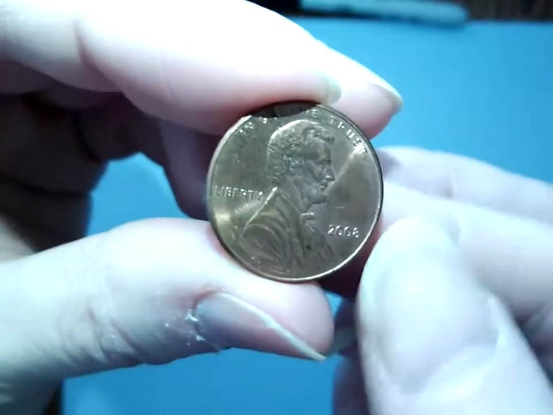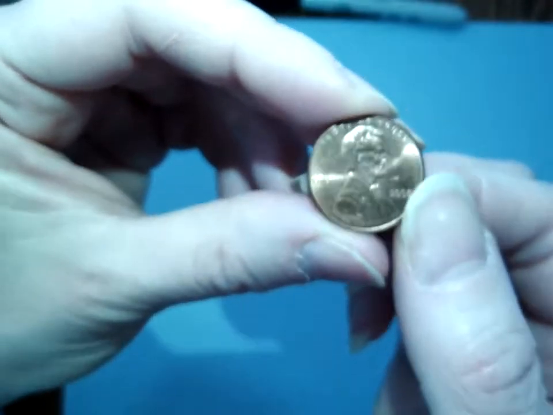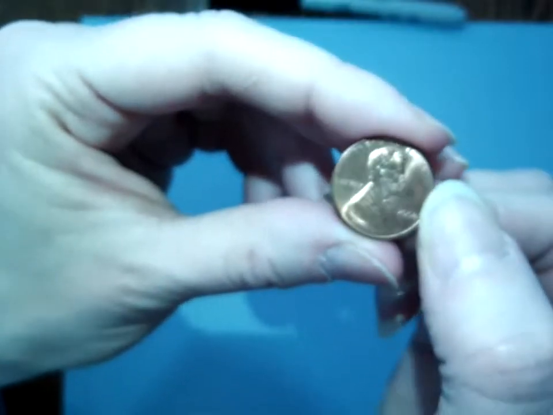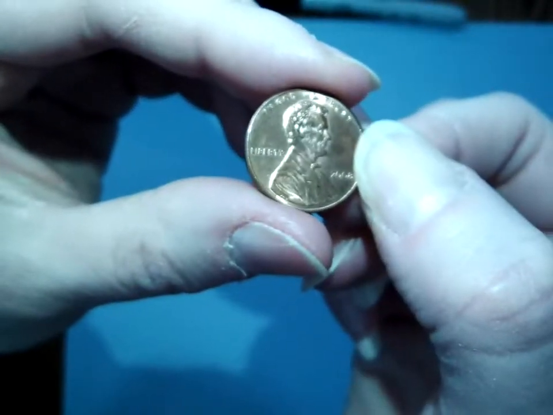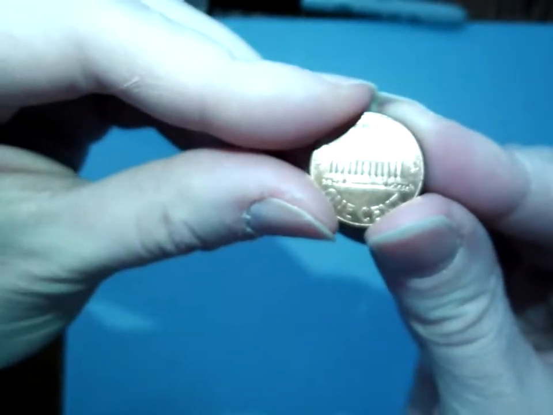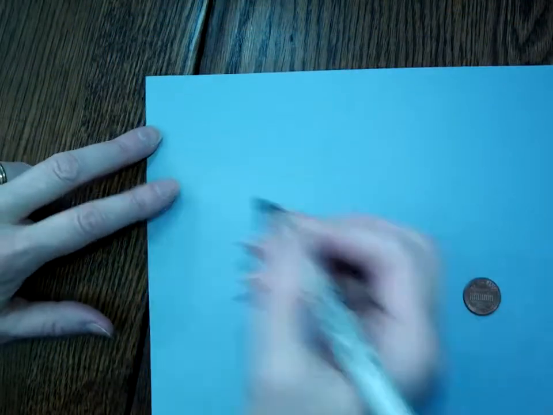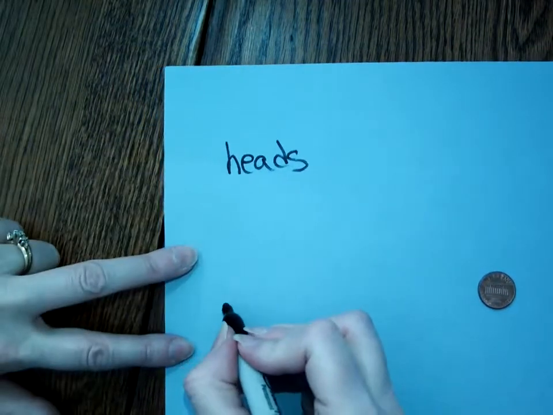notice about your penny. So the first thing I'm going to show you today is a little experiment in which we're going to do a little bit of math, actually. We're going to be flipping a penny to see how many times it lands on heads. This side of the penny is called the head side, and this side of the penny is called the tail side. And I'm going to teach you how to make some tally marks to show what your results are. So on my piece of paper, I'm going to write down heads. And then down here, I'm going to write down tails.